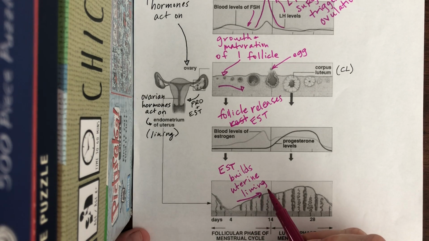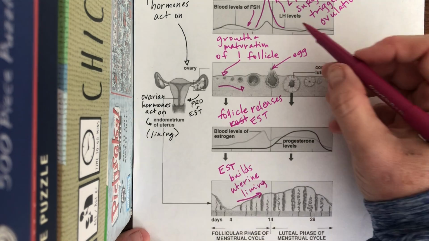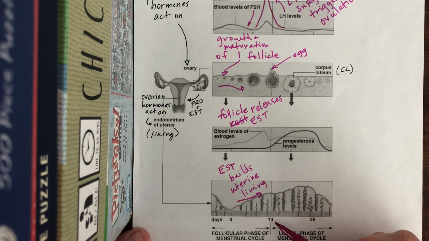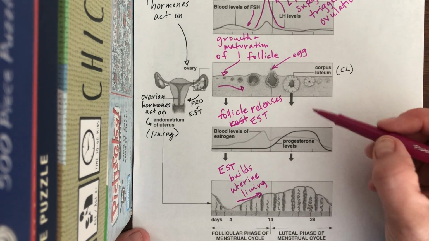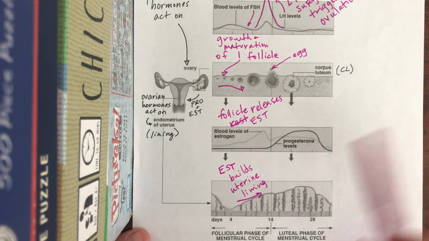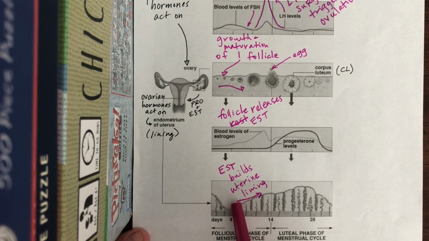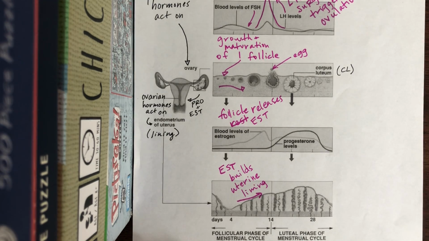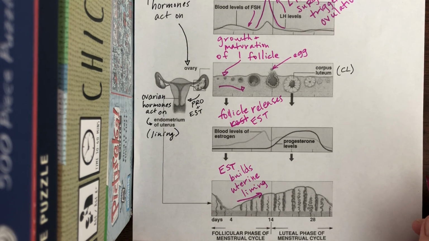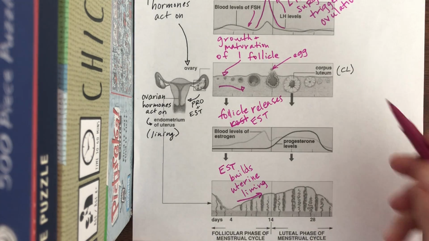The estrogen levels peak right around the time the LH surge triggers ovulation. Ovulation occurs on day 14, and after ovulation, we have the corpus luteum taking over. The corpus luteum then maintains the uterine lining. So we say that estrogen builds the uterine lining in the follicular phase. Progesterone and some estrogen made by the corpus luteum are going to maintain or finish and then maintain the density and the blood supply in that uterine lining.